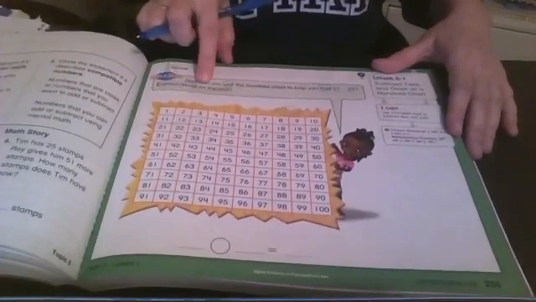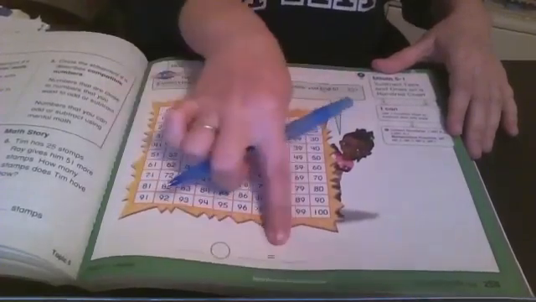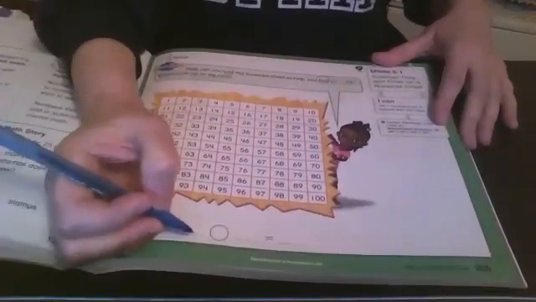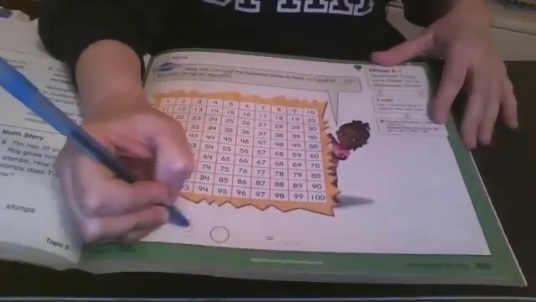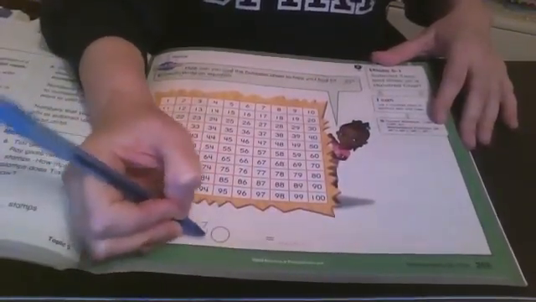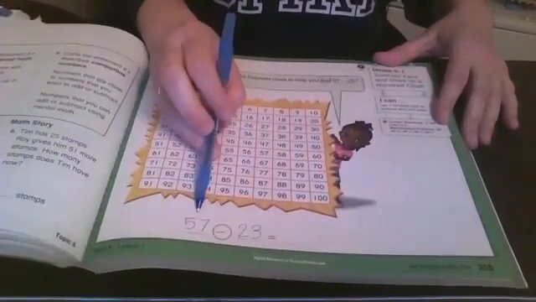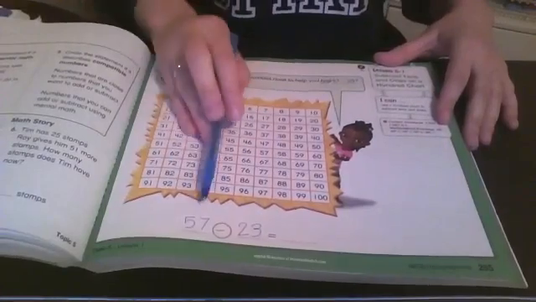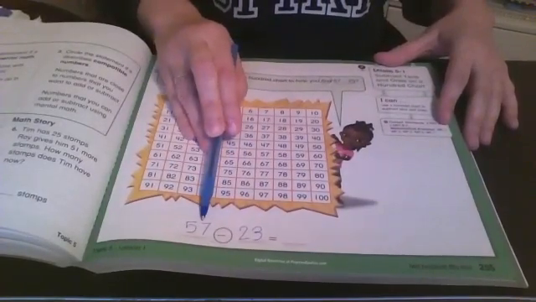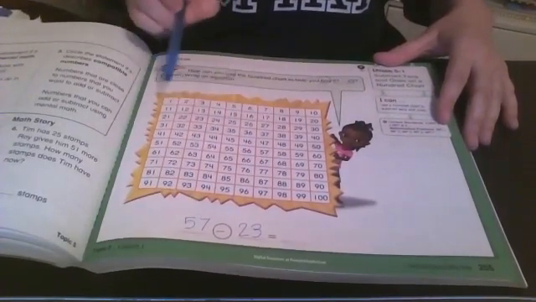Okay, so I'm going to go ahead and start by writing that equation out down here, just to help me visually with what my equation is. 57 minus 23 is what I'm being asked to solve for. Here's my hundreds chart. So I'm going to go ahead and start by finding 57 on my chart.